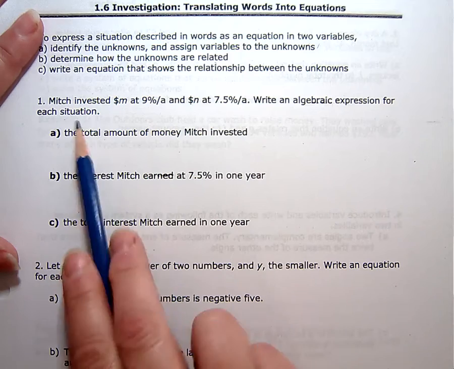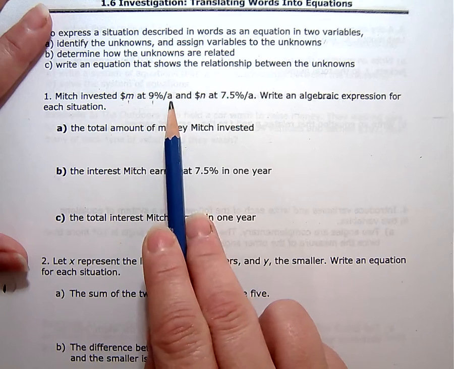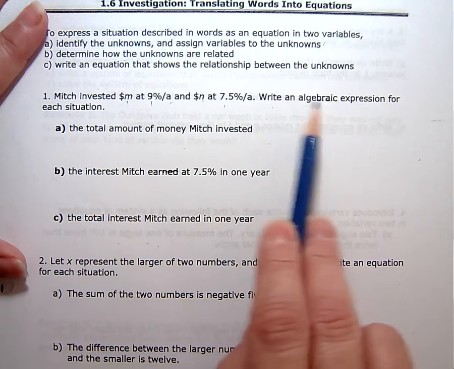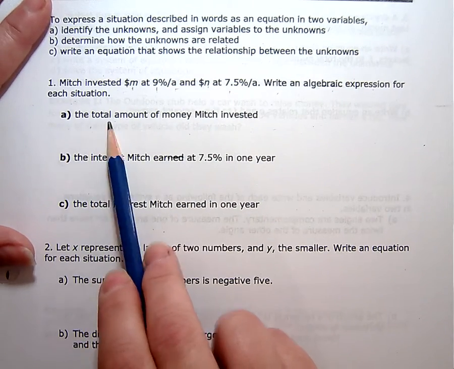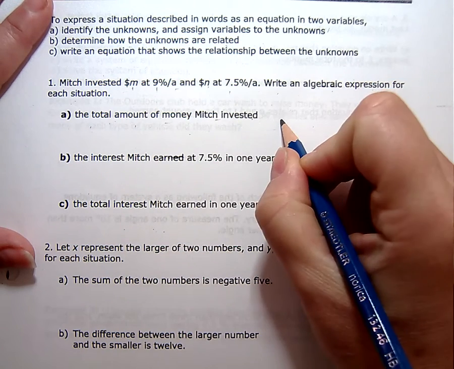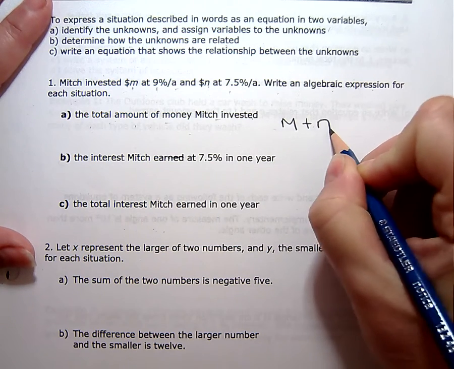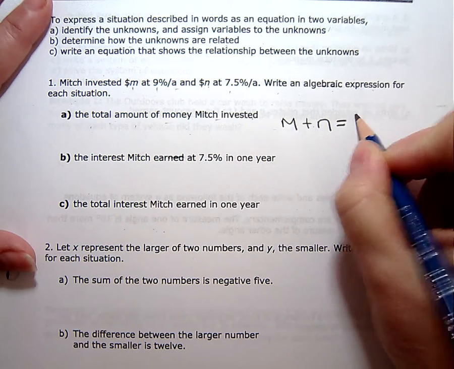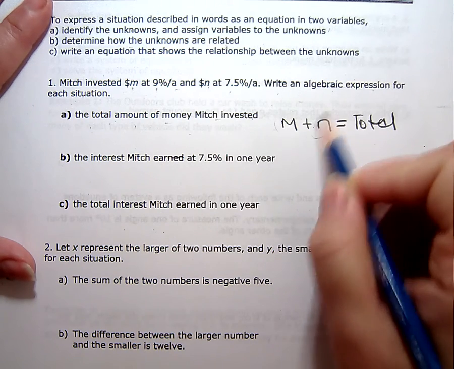So for example, Mitch invested a certain amount of money, we don't know what, at 9% per annum, and another amount at 7.5% per annum. Write an algebraic expression for each situation. So the total amount of money Mitch invested: he invested M amount at 9% and N amount at 7.5%, and that is the total. The total is the amount invested at M and the amount invested at N.